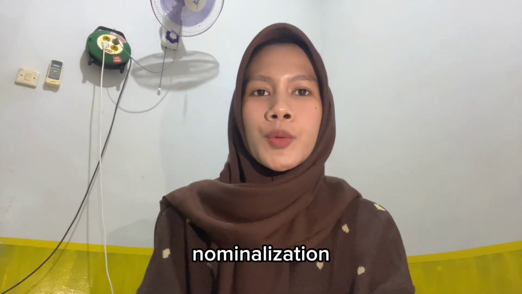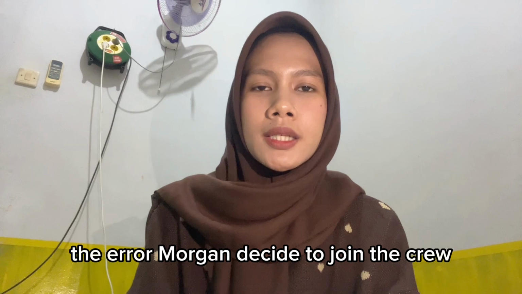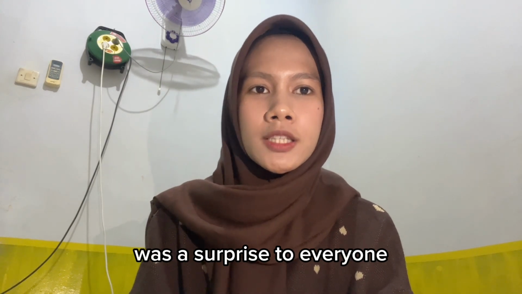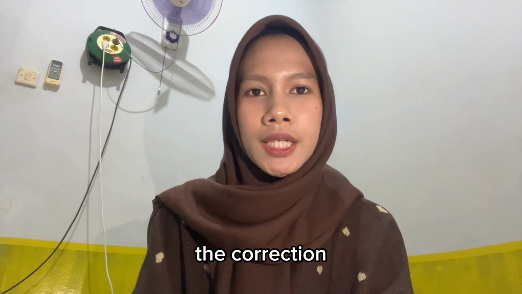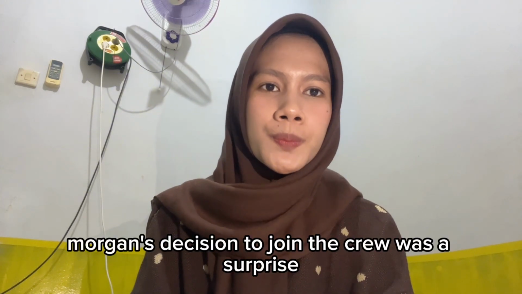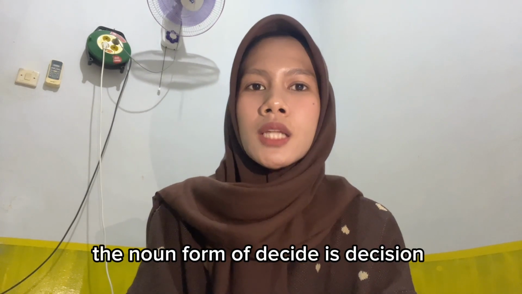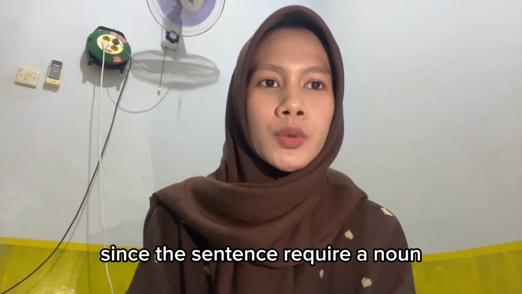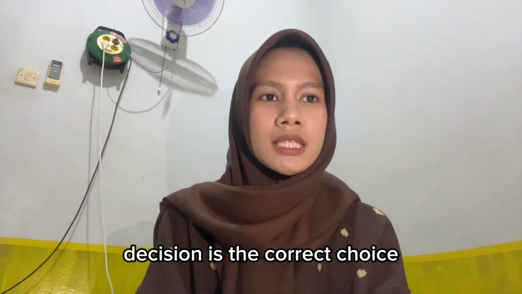And the last, nominalization. The error: Morgan decided to join the crew was a surprise to everyone. The correction: Morgan's decision to join the crew was a surprise to everyone. Explanation: the noun form of decide is decision, since the sentence requires a noun. Decision is the correct choice.